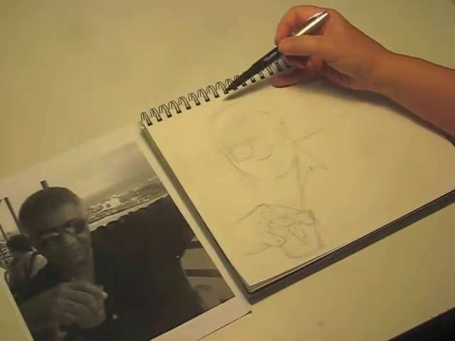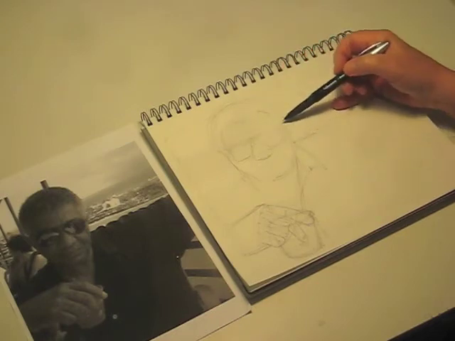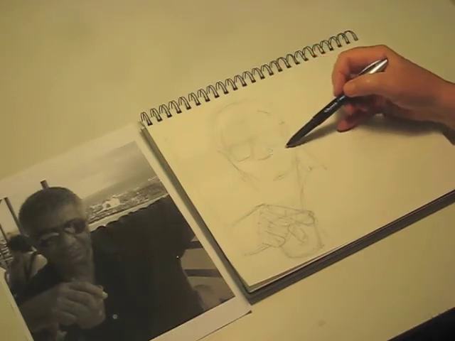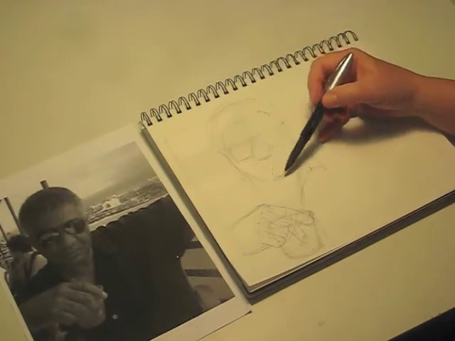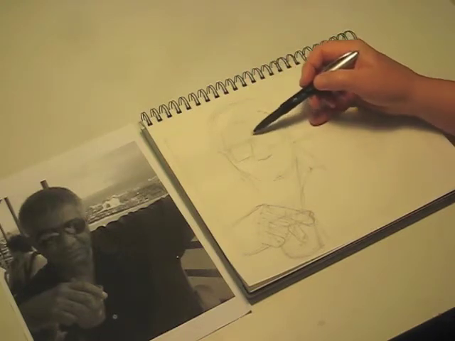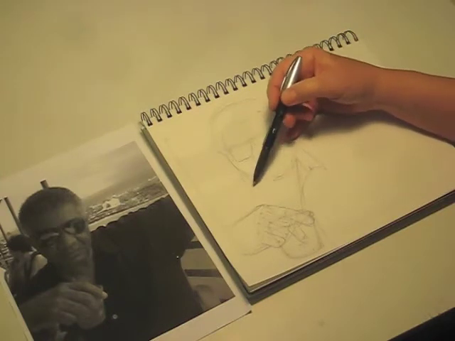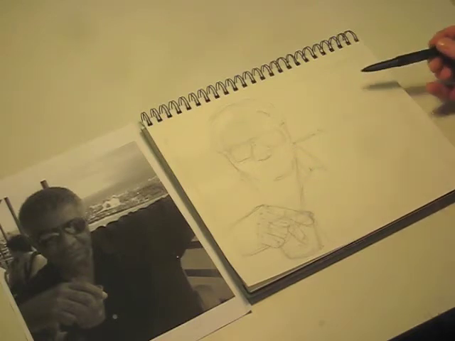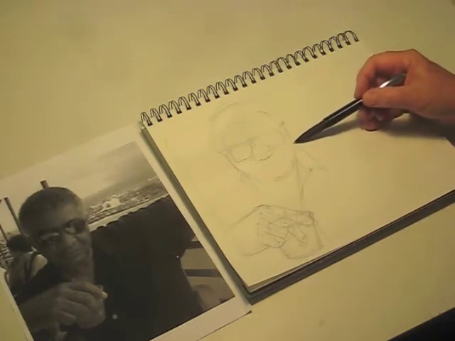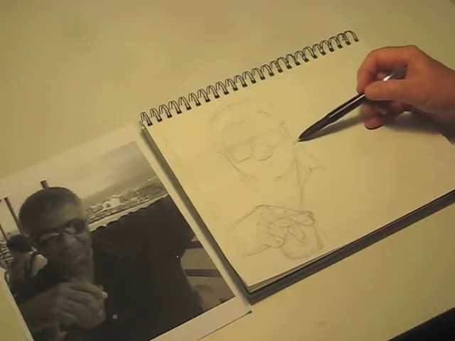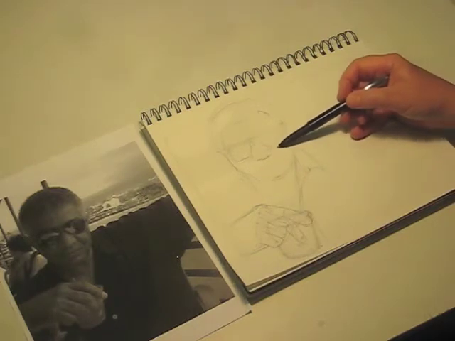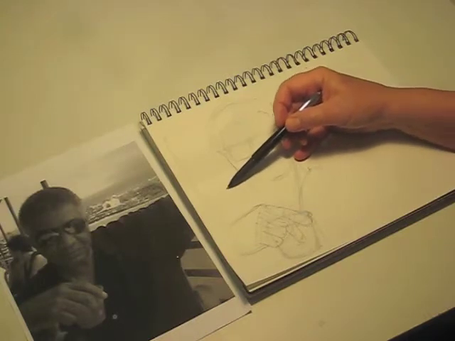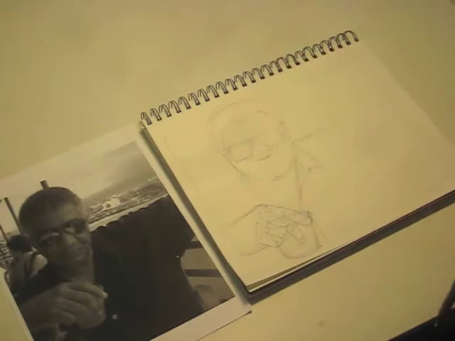I've blocked in the center median, and then the gesture lines, picking up directions and also marking off distances. The width of the head, the width of the collar, the triangularity of the neckline and so forth, where the shoulder is inserting, and understand that it moves and exits the other side behind the head. And so basically I'm ready to start dealing with contour and light and shadow.